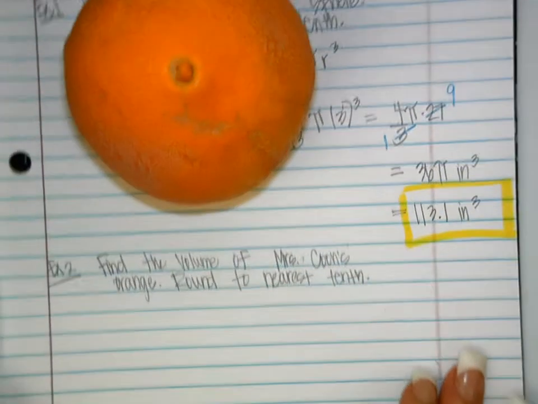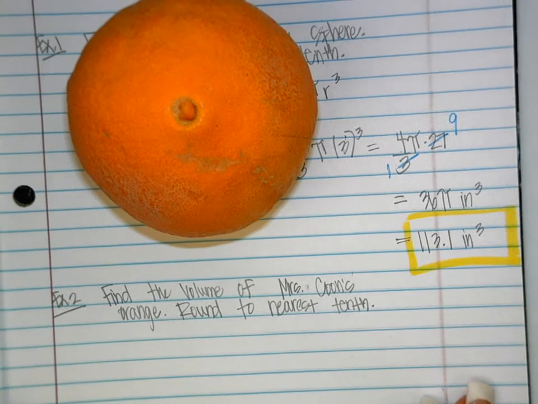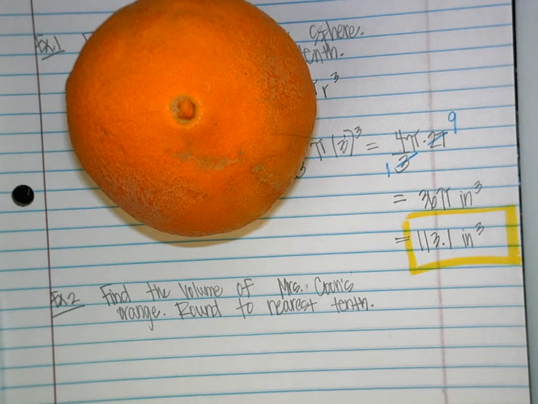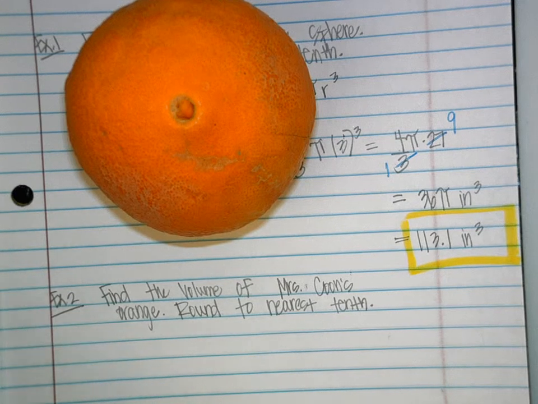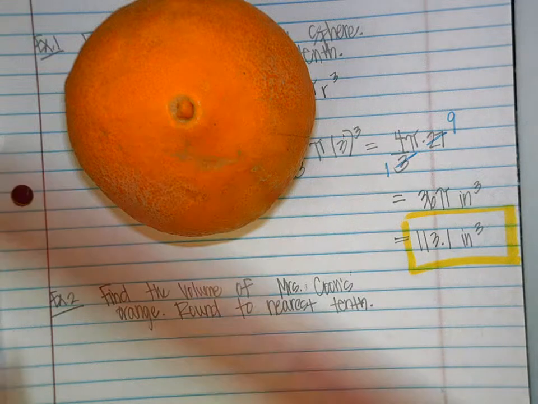That's weird. Why is that weird? We're measuring an orange. Wait, you can't measure an orange? That's nerdy. Who measures an orange? I want to measure an orange if I want to find out the volume.